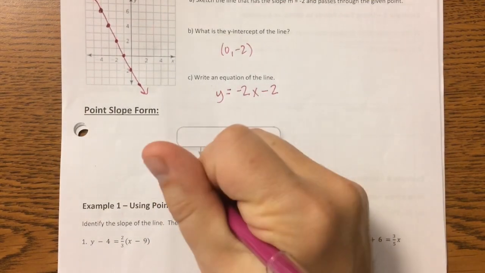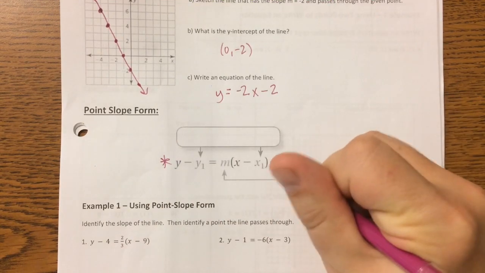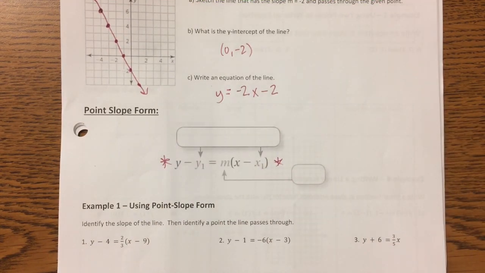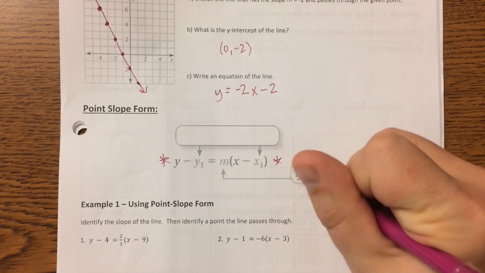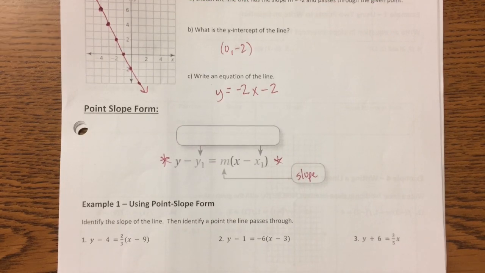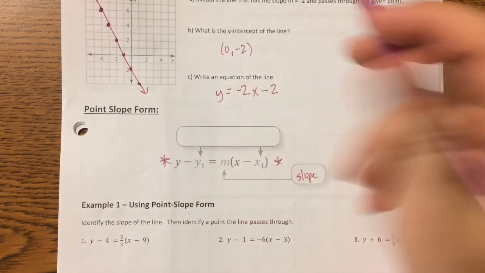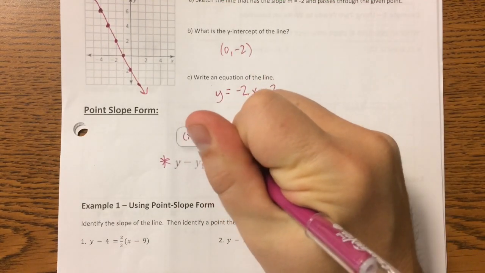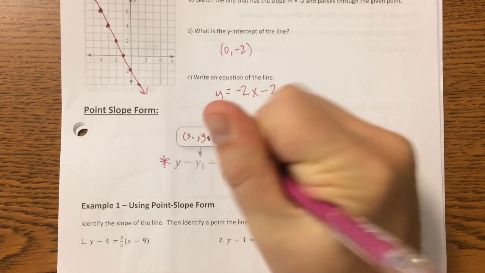So this is going to be the format of our linear equations given a point on the line, other than the y-intercept, and the slope. So m is still representing the slope. If you see m in an equation, usually it's talking about the slope. (x1, y1) is a coordinate.